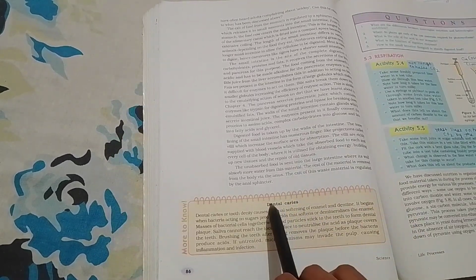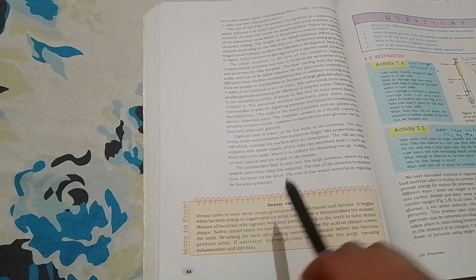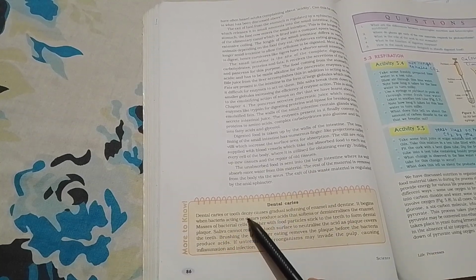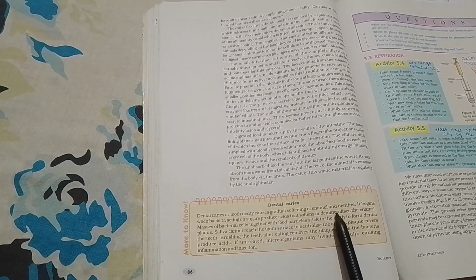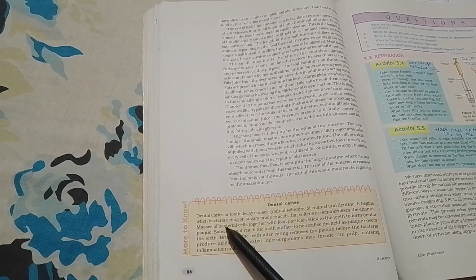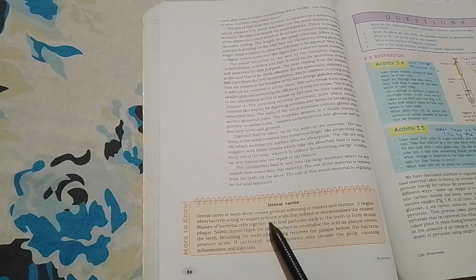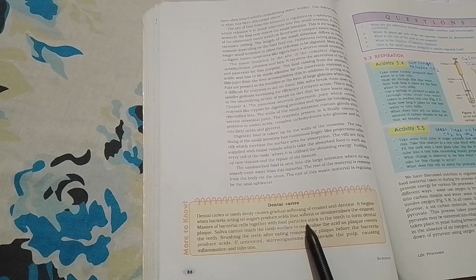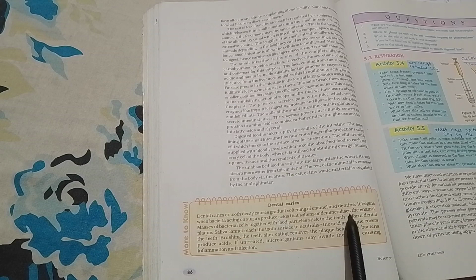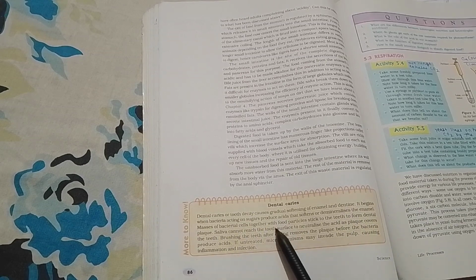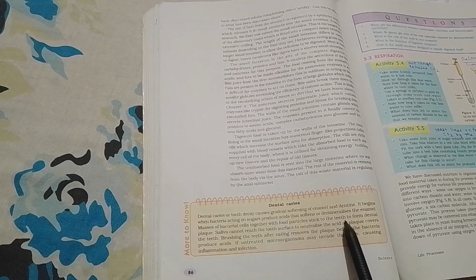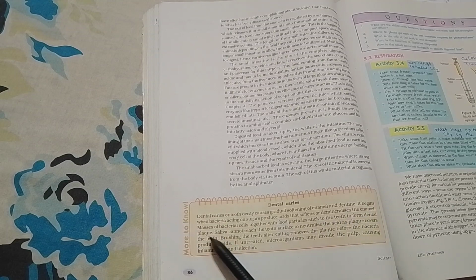Now we will read about dental caries. Dental caries or tooth decay cause gradual softening of enamel and dentine. It begins when bacteria acting on sugar produce acid that softens or demineralizes the enamel. Masses of bacterial cells together with food particles stick on the teeth to form dental plaque.